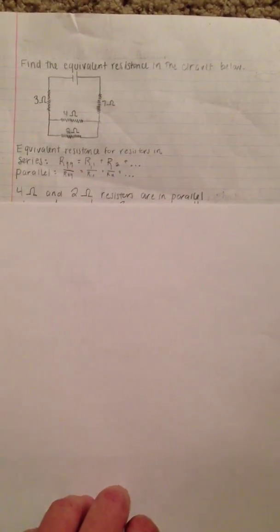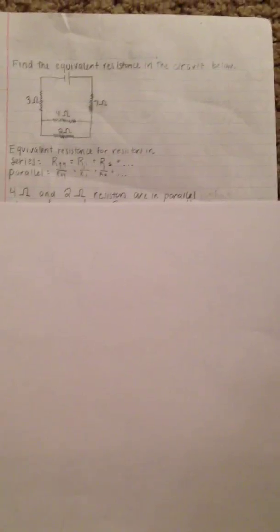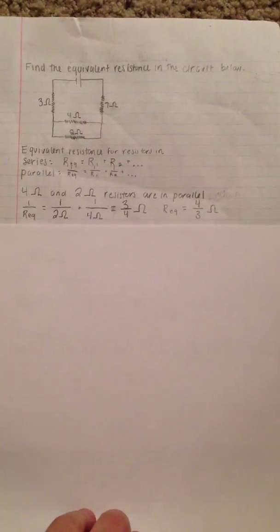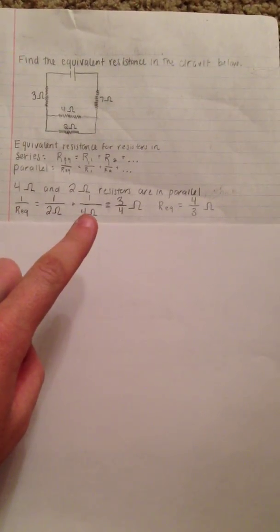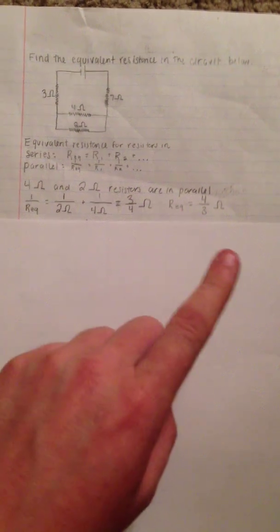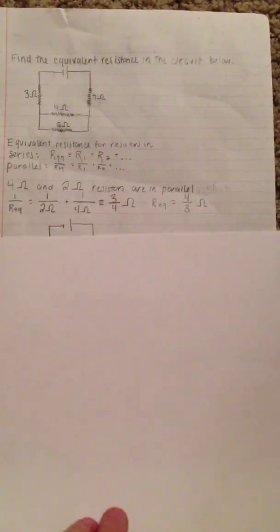Now by looking at the circuit, we can see that the 4 ohm resistor and the 2 ohm resistor are in parallel. And the easiest way to solve this problem is to find the equivalent resistance of those resistors first. So we simply do 1 over 2 ohms plus 1 over 4 ohms, which equals 1 over the equivalent resistance, which is 3 over 4 ohms. And the reciprocal of that is 4 thirds ohms for the equivalent resistance of the 4 ohm and 2 ohm resistors.